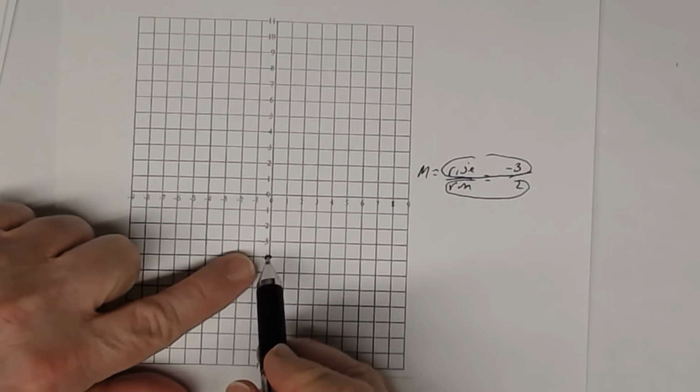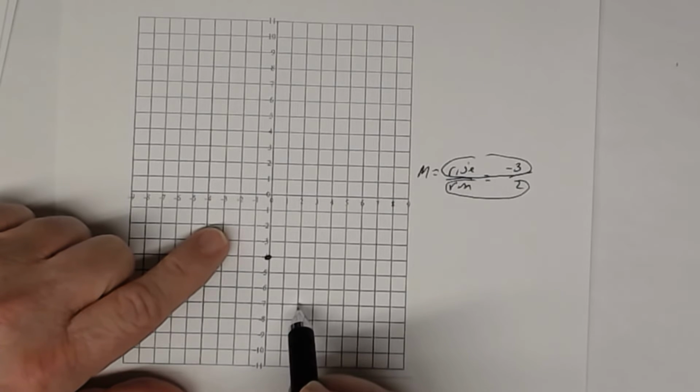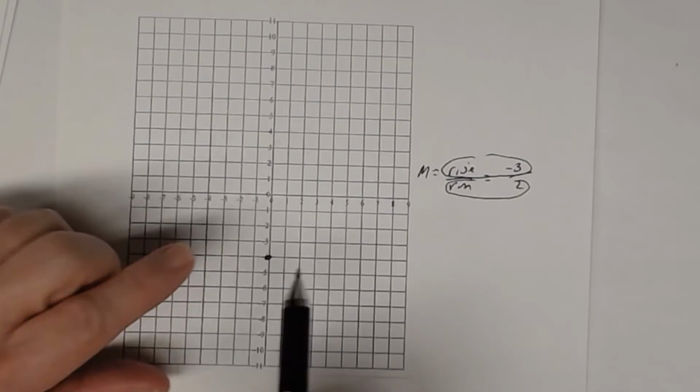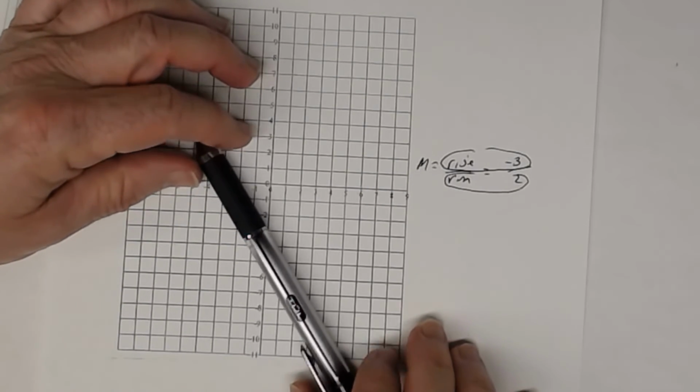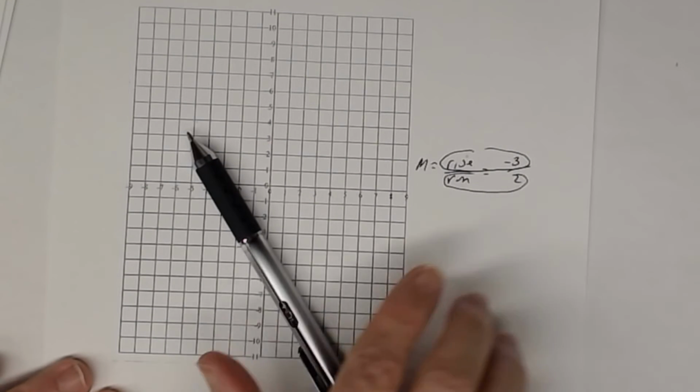Now remember, since my rise is negative, that means I go down 3 from this point. So let's count. 1, 2, 3. Now my run's +2, which means I go to the right 2. So 1, 2. So there's your other point right here. And notice when I graph it, it will fall from left to right because the slope is negative.